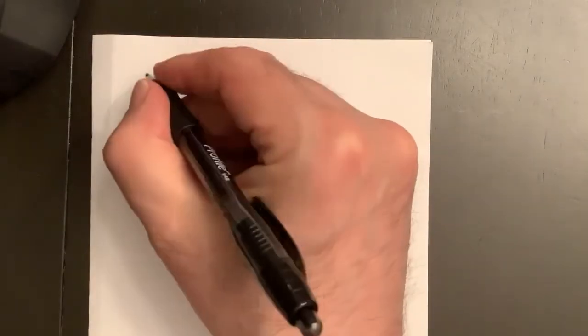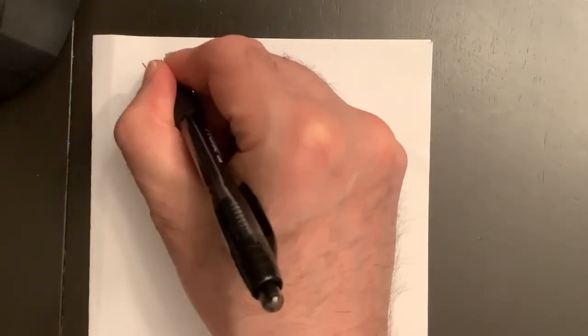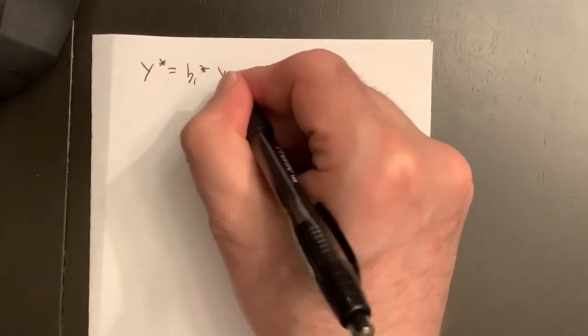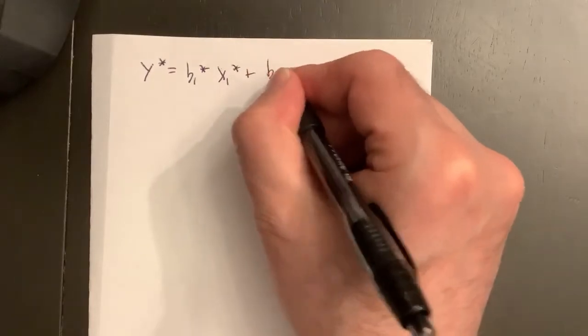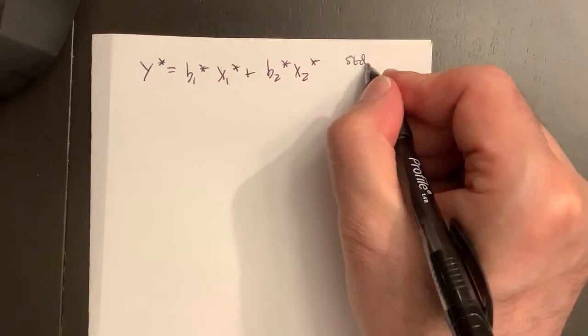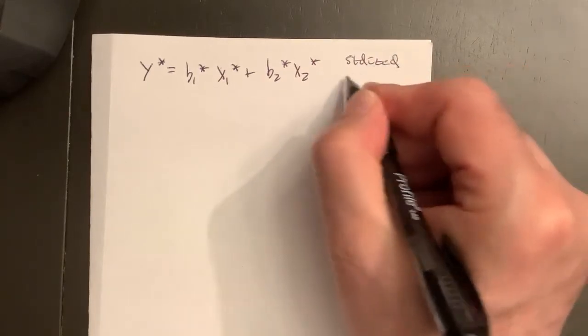Okay, hi. So what I want to do here is just show that this is true, that a one standard deviation increase in a predictor in the standardized model leads to a one standard deviation increase in the response. So let's just do it for p minus 1 equals 2. So I have y star equals b1 star x1 star plus b2 star x2 star, and this is our standardized regression function.